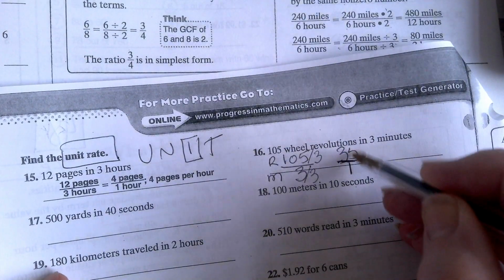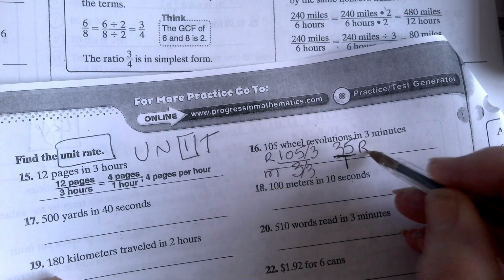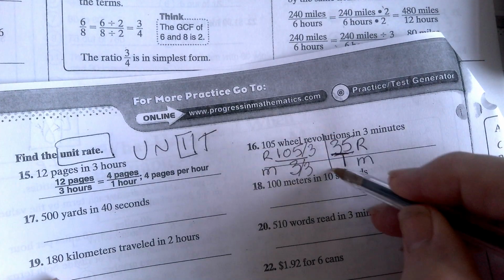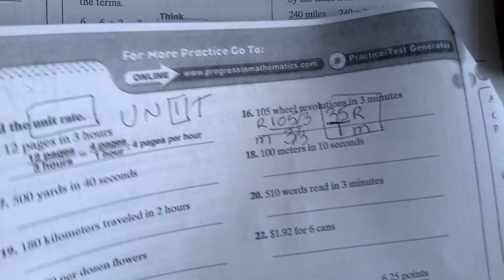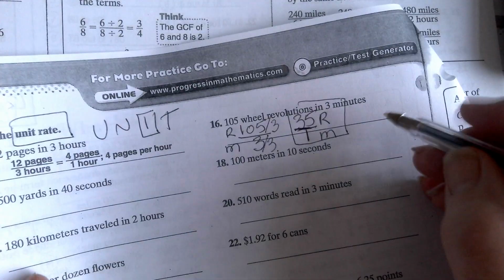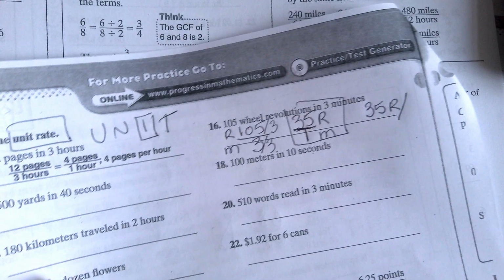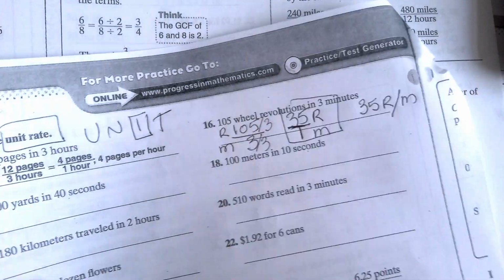So therefore, I can do 35 revolutions per 1 minute. And that is my answer. 35 revolutions per 1 minute, or I could write it like this: 35 revolutions per minute. Okay, is per minute.